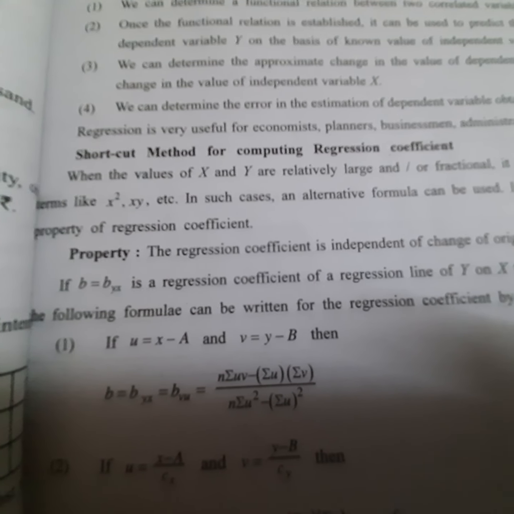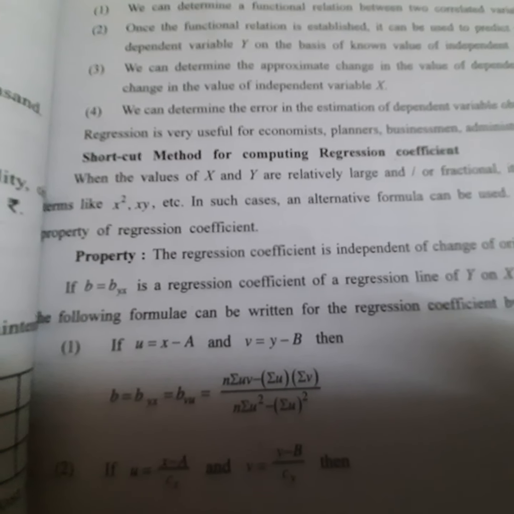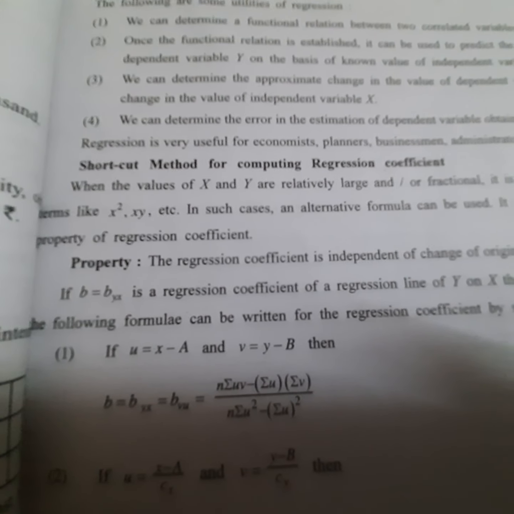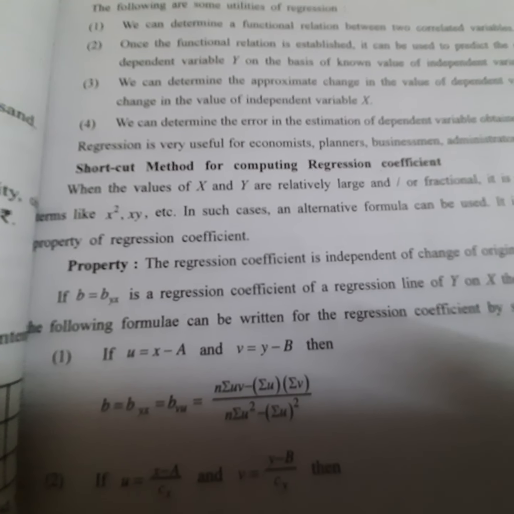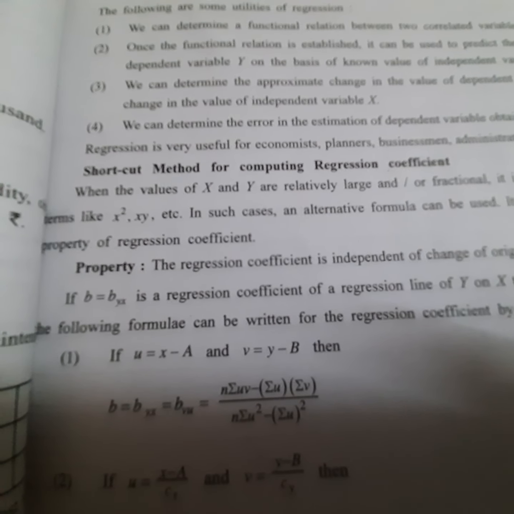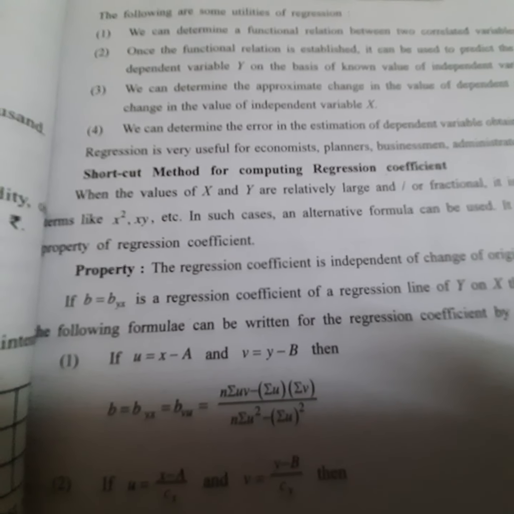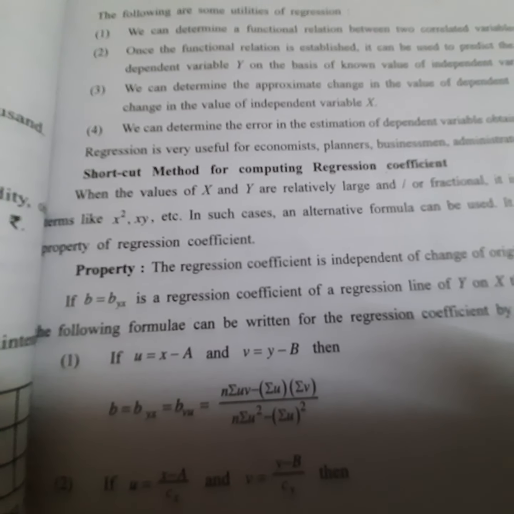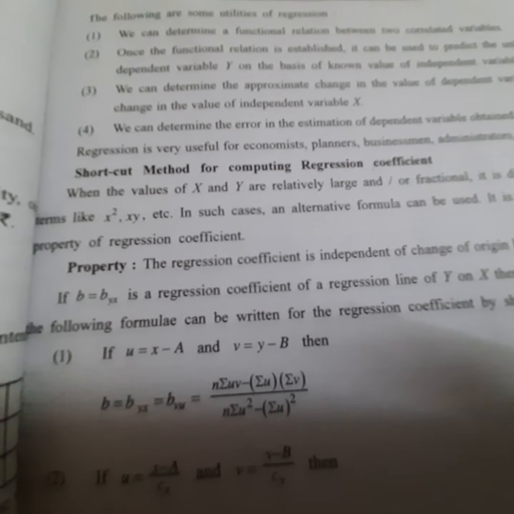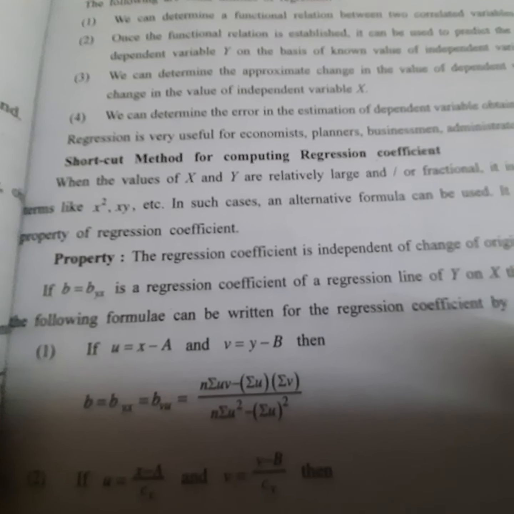In case the values of x and y are large, or the means are non-integers, we are not in a position to apply those methods. They are not easy. Therefore, we have a shortcut method. In the chapter on linear correlation, we studied the shortcut UV method, almost similar but with some difference. The formula is used here to study the regression analysis too.